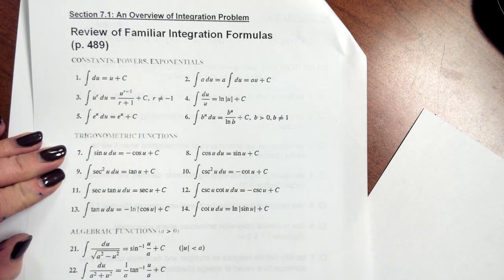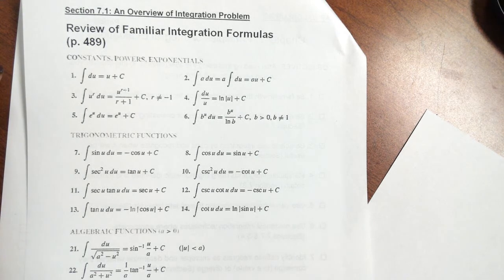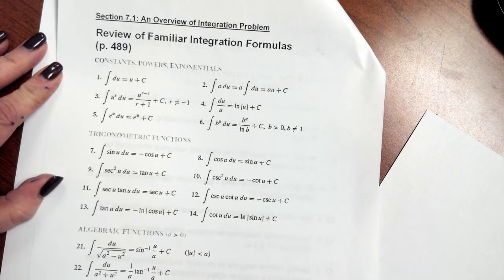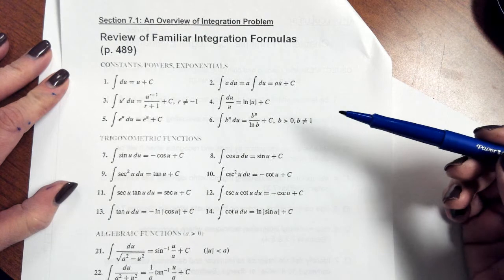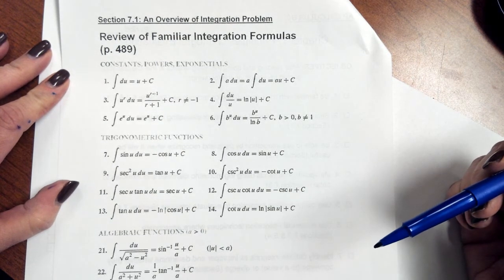So we're starting Chapter 7, and Chapter 7 is going to be about different integration techniques that we haven't talked about. So the first section is really going to be a review of some integration formulas we've already looked at, with two additional types of integration techniques.